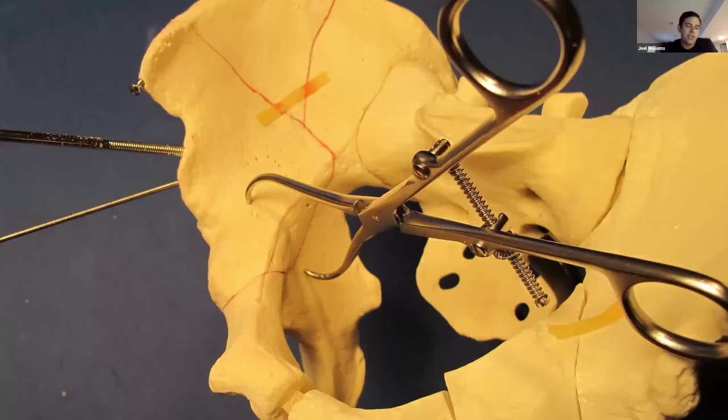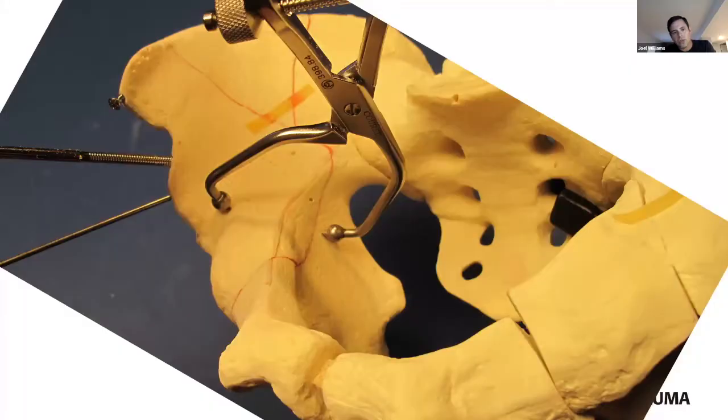To reduce the articular surface to the ischial segment or the posterior column segment inferiorly, a pointed reduction clamp can be used like this through the stoppa or AIP window, or an angled jaw clamp can be used like this through the middle window.